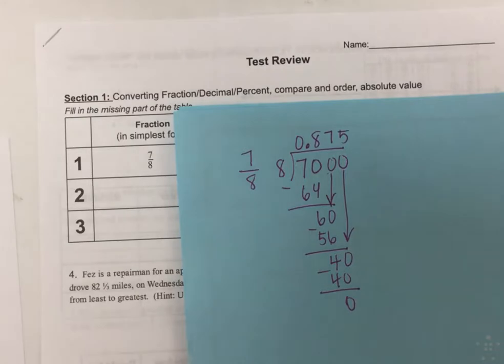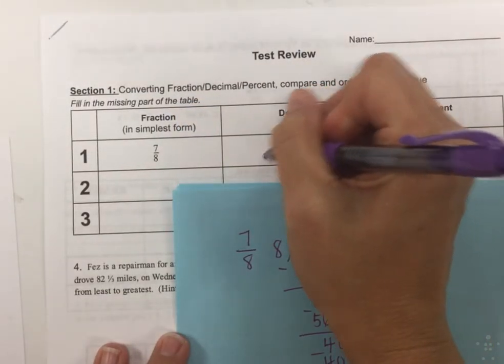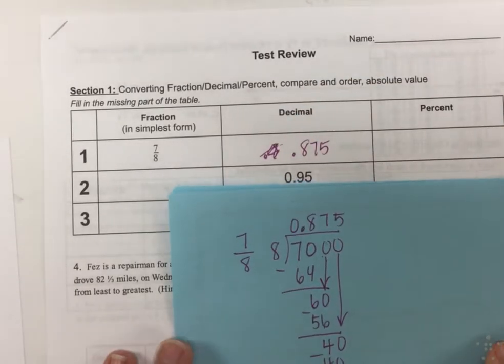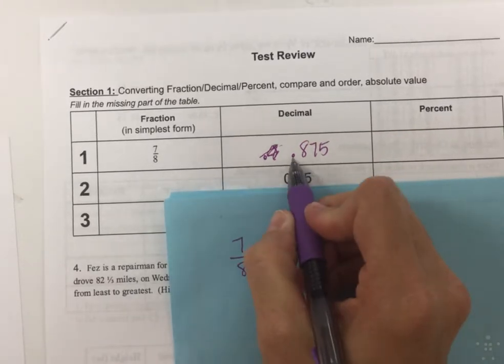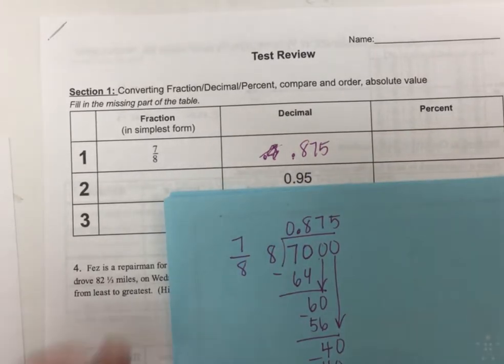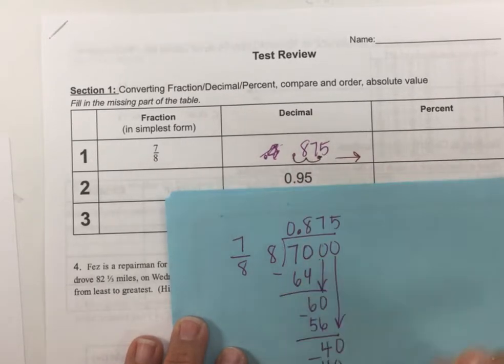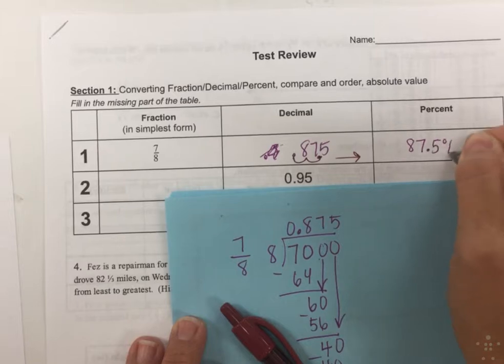So there is my decimal. So we're going to throw that right here, 0.875. Now you want to remember when we're going from a decimal to a percent, we locate the decimal and we are going to move it 2 places to the right. 1, 2. So our percent would be 87.5%.